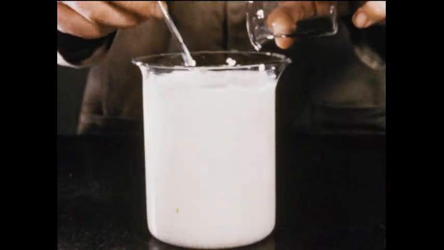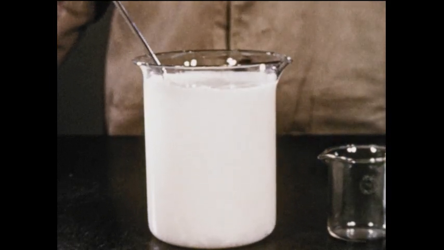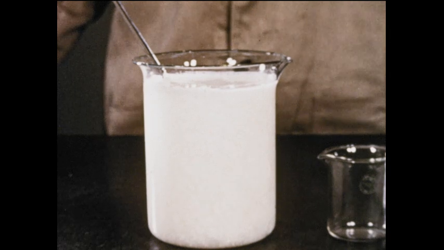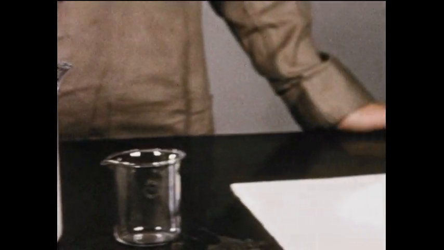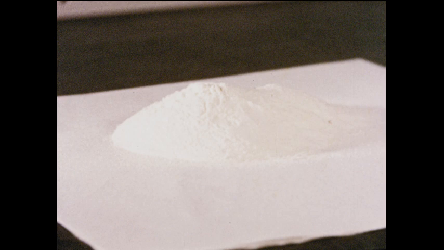A component of milk, casein, can be precipitated chemically by acids or by an enzyme called rennet. The precipitated casein can be dried, as we see here. Casein has important industrial uses. Much of the casein made today is used as a coating for paper to improve the quality.